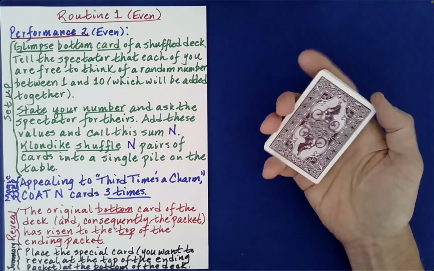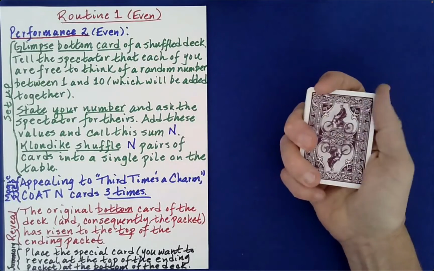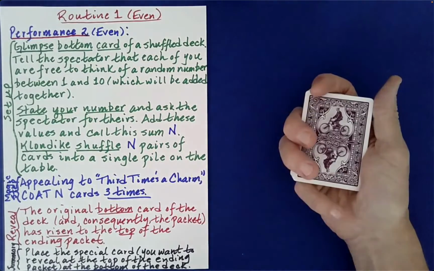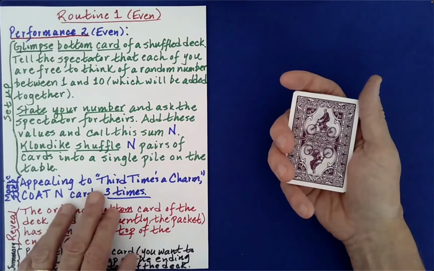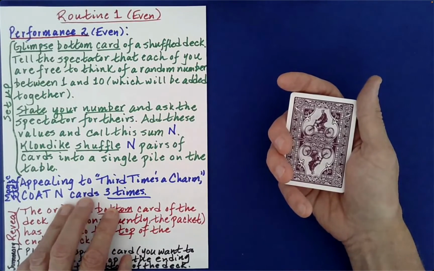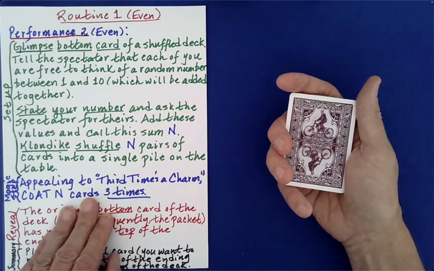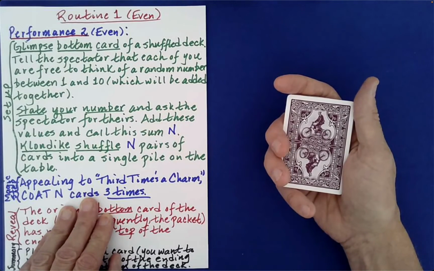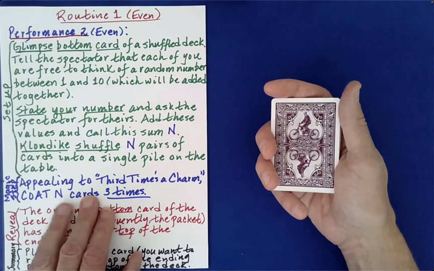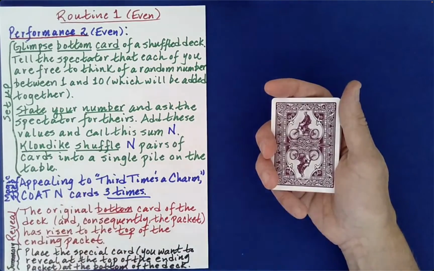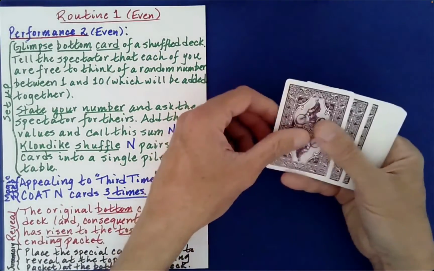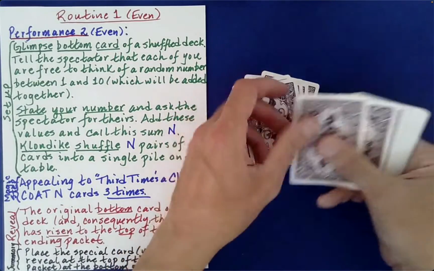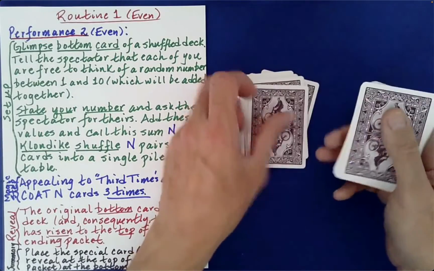So from here, what we can do, which is very, very nice, is we're going to appeal to the third time's a charm by dealing out 3 times 12 cards, which is just the number of pairs that were dealt. Now, isn't that nice? So you just do 1, 2, 3, 4, 5, 6, 7, 8, 9, 10, 11, 12.